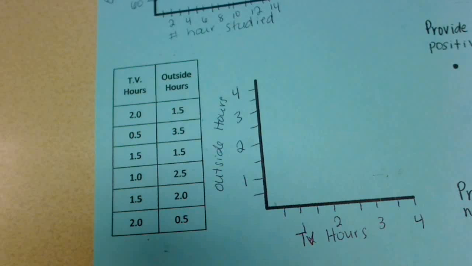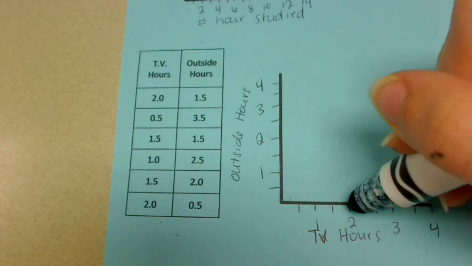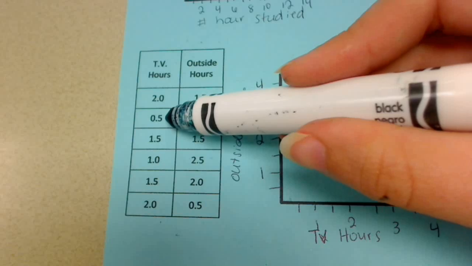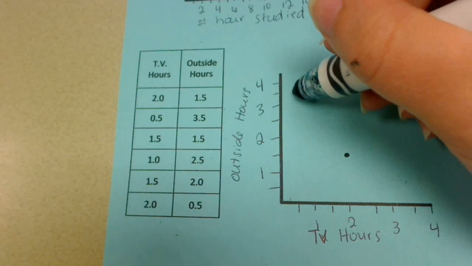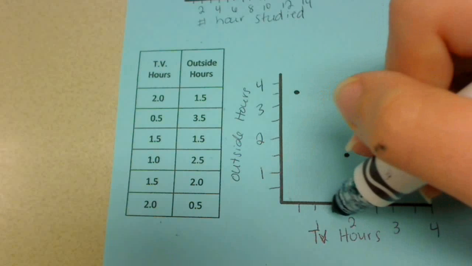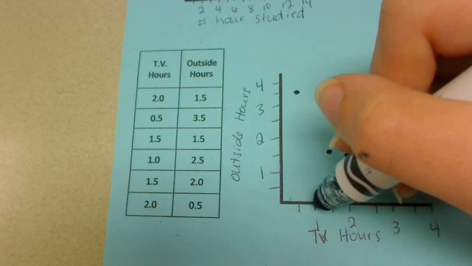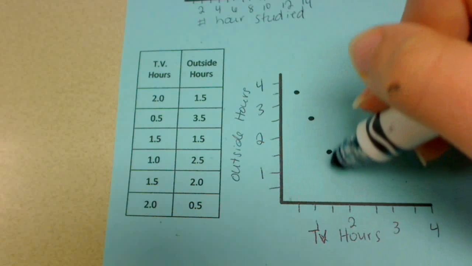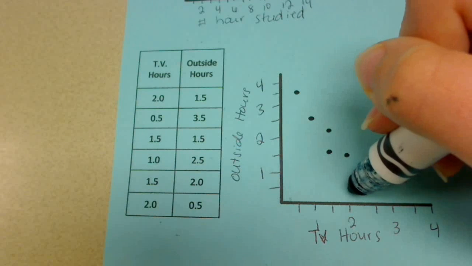I'm going to use a marker again. So, TV hours. This person watched 2 hours of TV and spent an hour and a half outside. Point. Next, 0.5 hours, and they were outside for 3.5 hours. 1.5, and they were outside for 1.5. They watched TV for 1, and went outside for 2.5 hours. 1.5, up at 2, and 2.5.